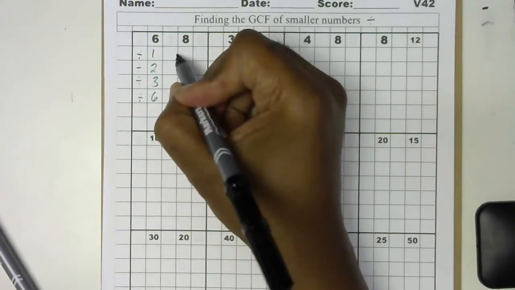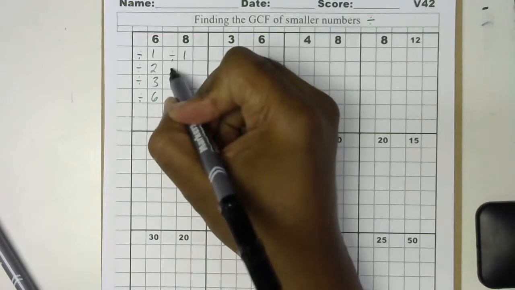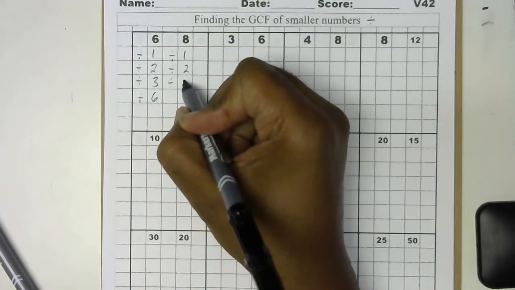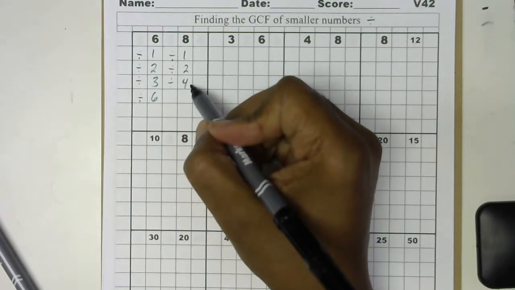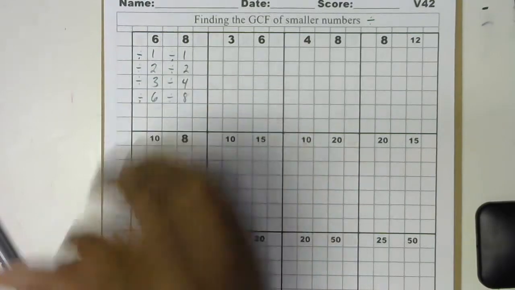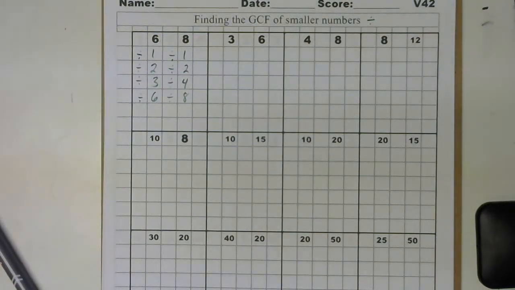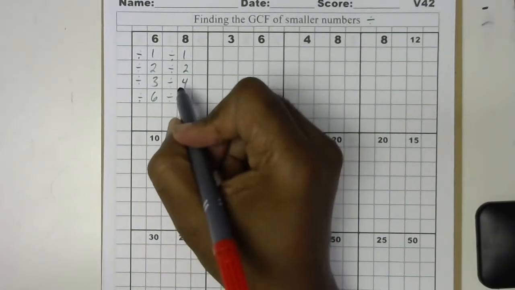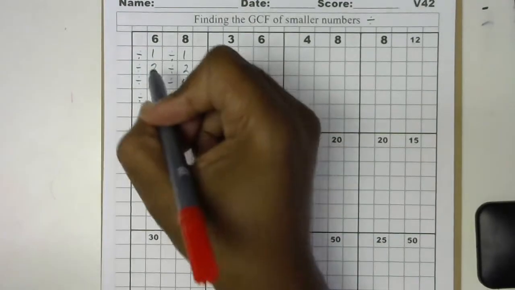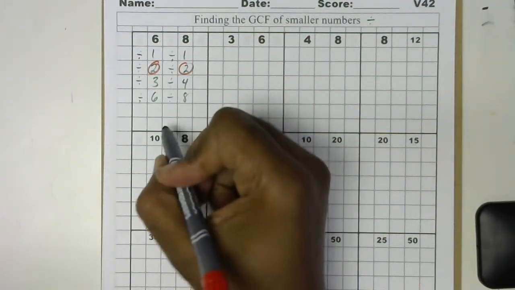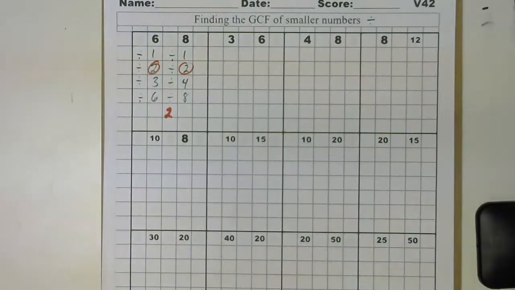Now, 8 can always be divided by 1. 8 can be divided by 2. 8 can be divided by, not 3. Oh, it can be divided by 4. And since we're halfway there to 8, I can divide by 8. Now, let's find the greatest of the common factors. Okay, and the greatest common factor they have in common is 2. So the greatest common factor is 2.